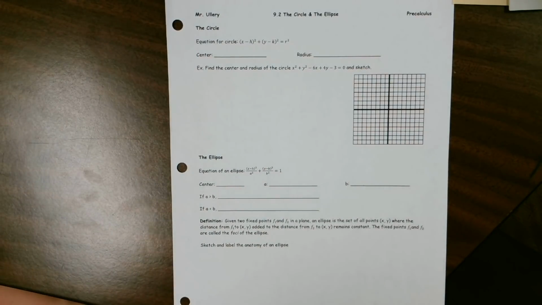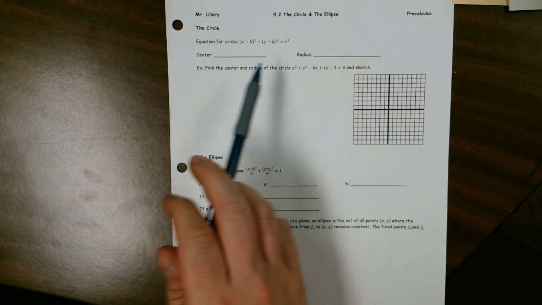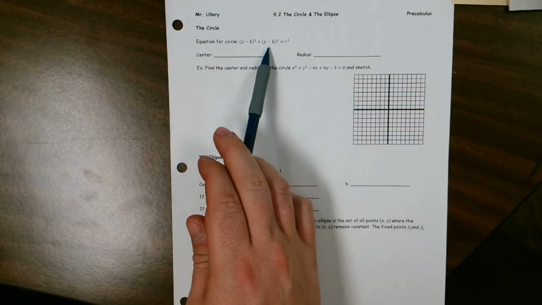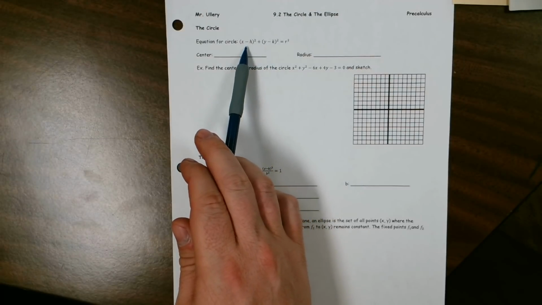Hi, welcome. We're talking about Chapter 9, Section 2 on the circle and ellipse today in Precalculus. So let's just dive right in. We see right here the equation of a circle. Should be some review from earlier in the year and first semester when we were transforming them.